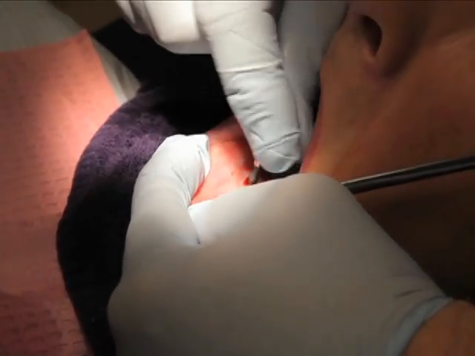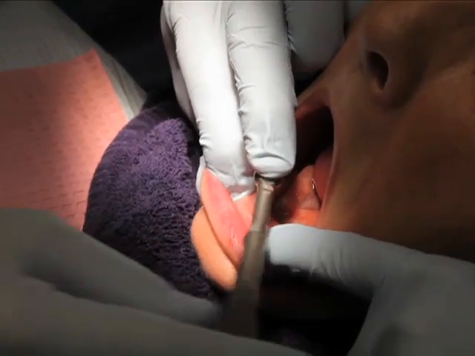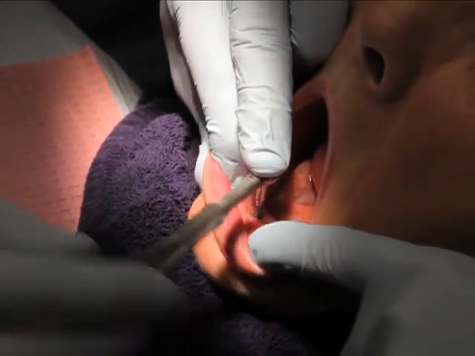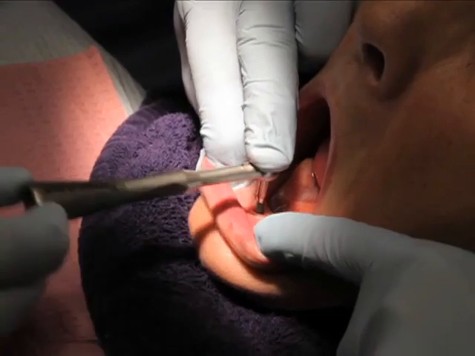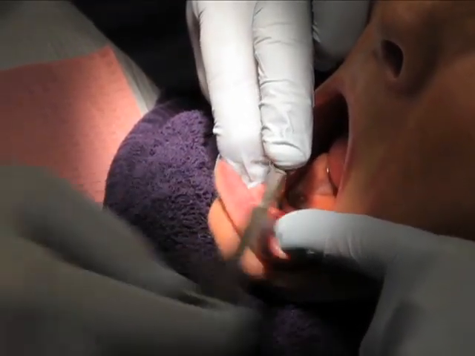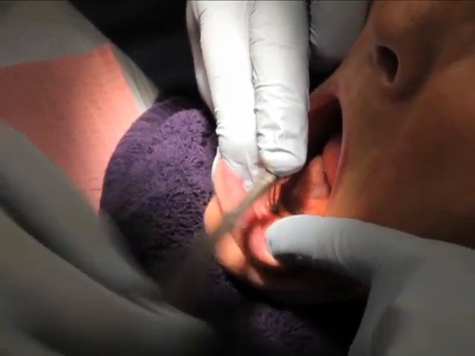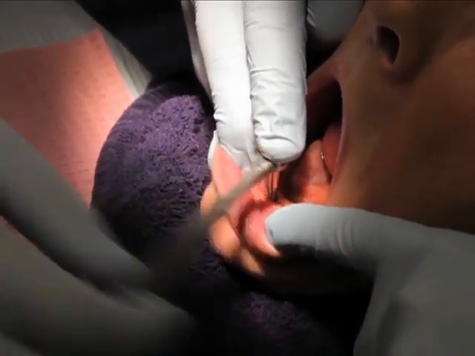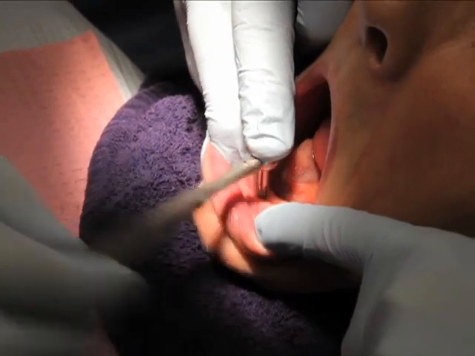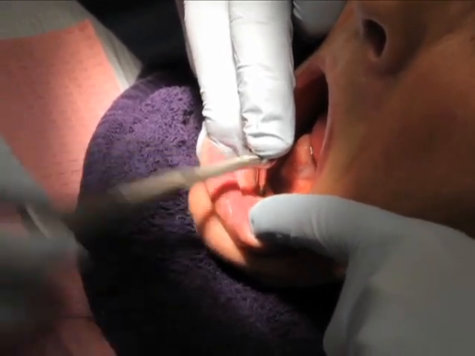In this case, the initial implant was inserted to a torque of over 50 Newton centimeters, which indicates outstanding primary stability of the implant. It's absolutely critical, however, that the implant be stable after placement. There must be no mobility.